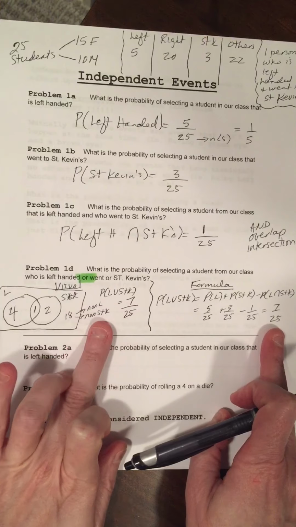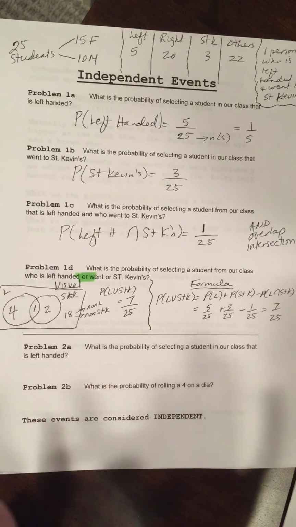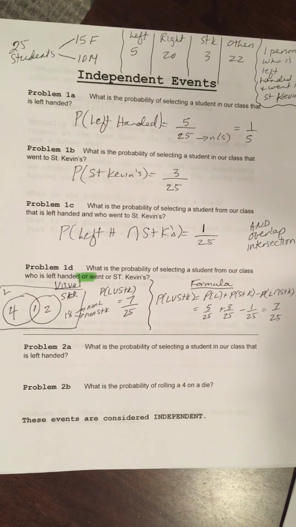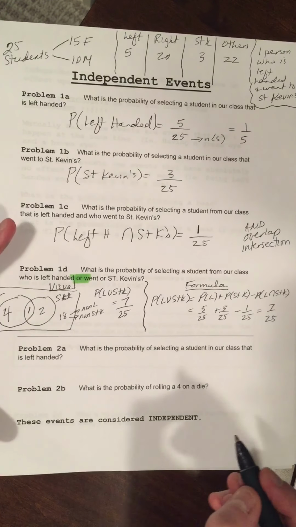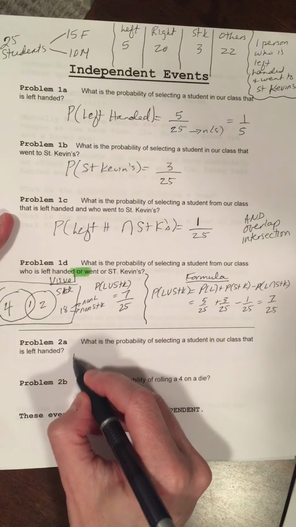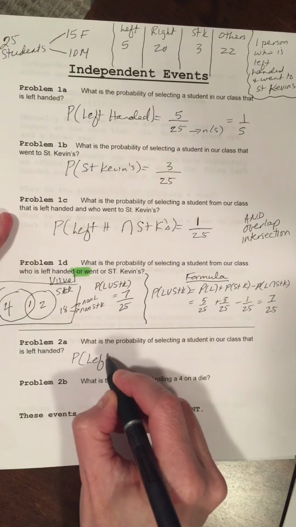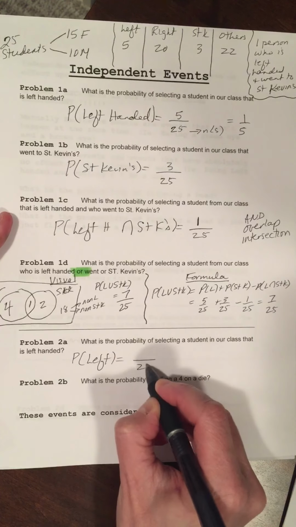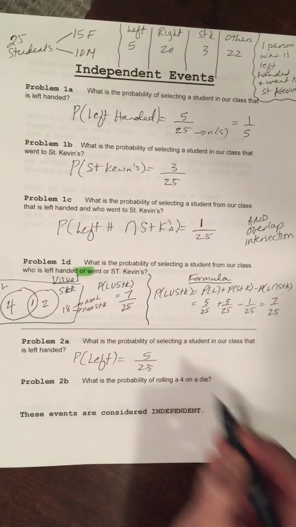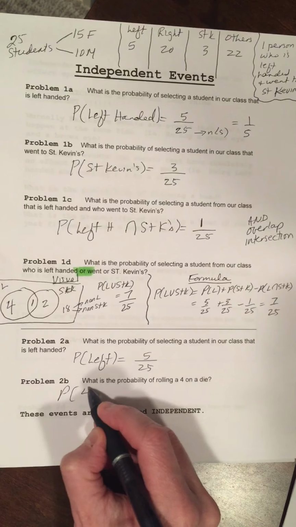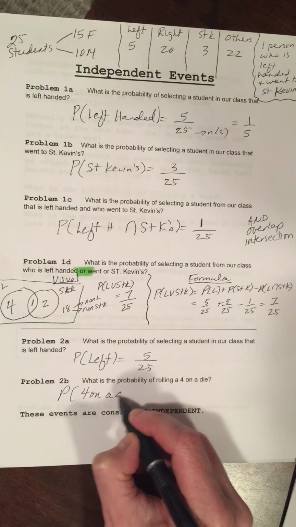So via the visual, via the formula, same answers, absolutely nothing new. A silly example that we can all kind of relate to. Okay, let's keep going. What is the probability of selecting a student from our class that's left-handed? We already answered that. What is the probability of rolling a 4 on a die?